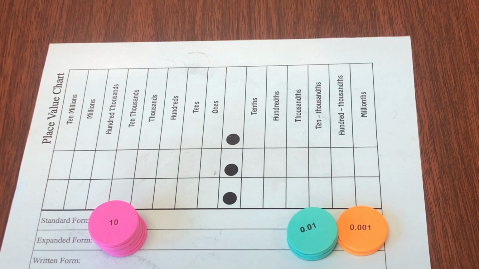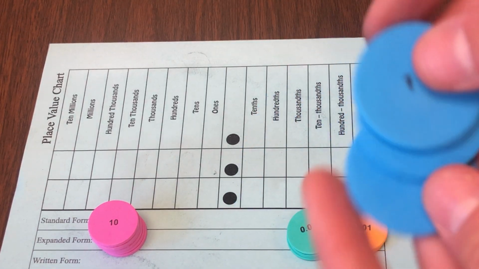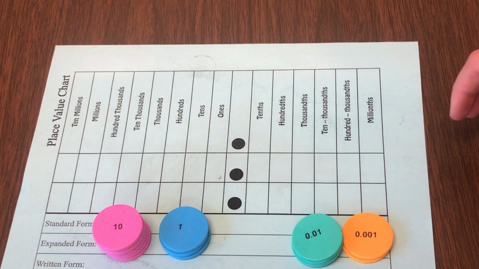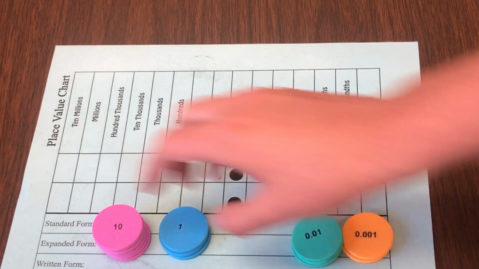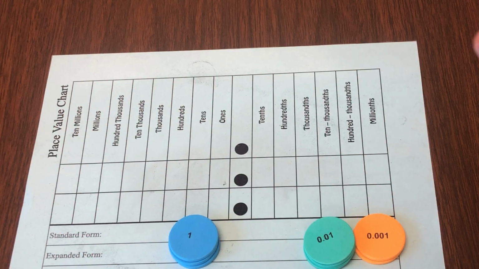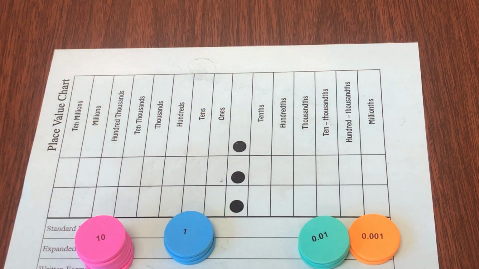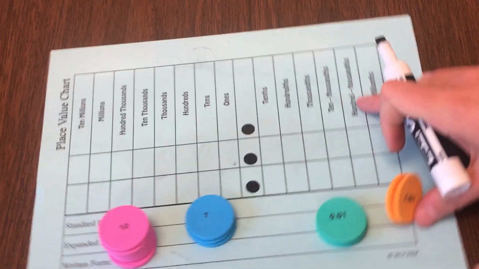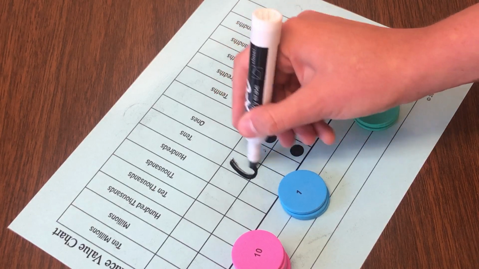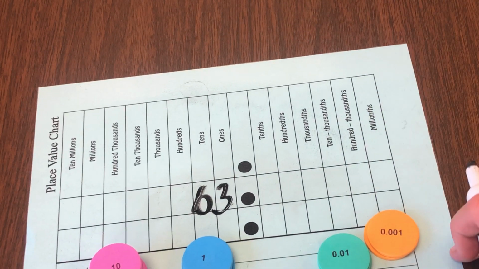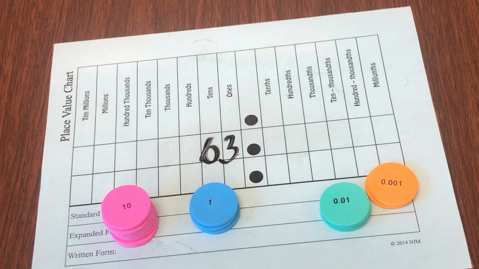It's on the left side. And I have 3 ones. 1, 2, 3. Which is also on the left side of the decimal. So I said I had 6 tens and 3 ones. So that number is 63. We're working with 63.